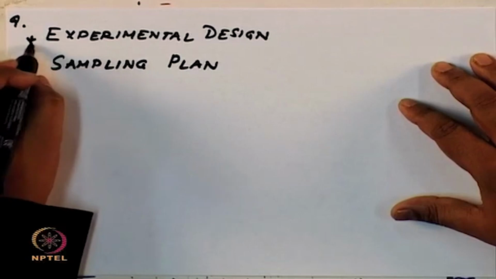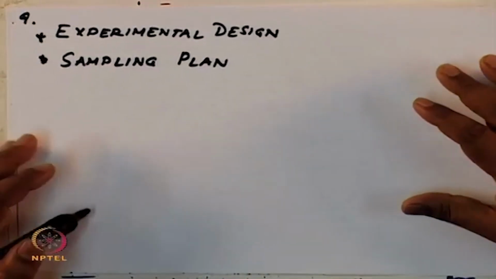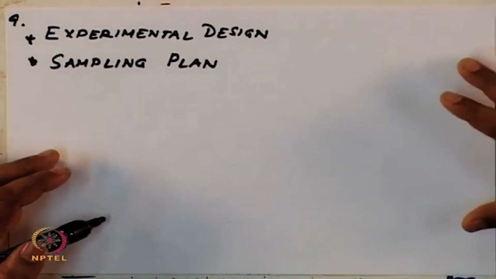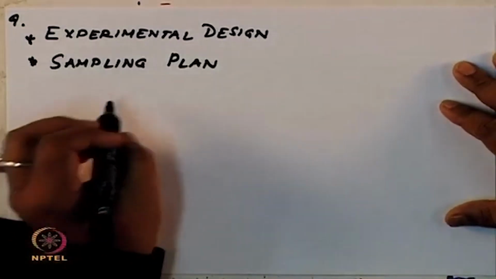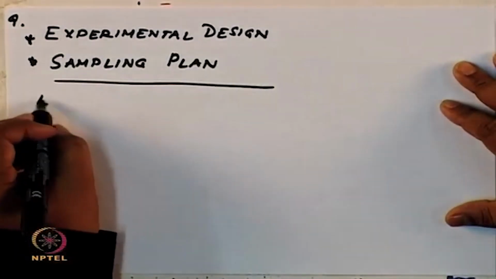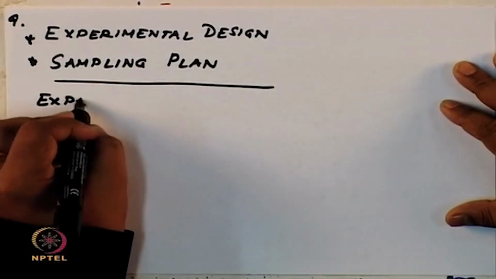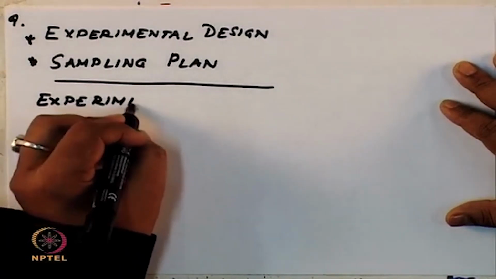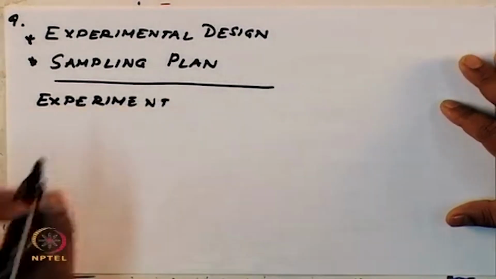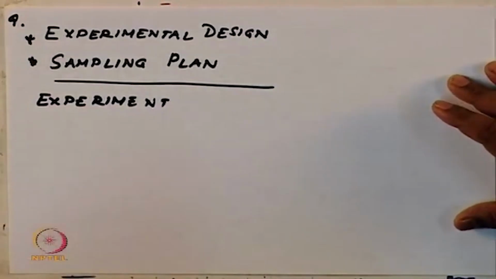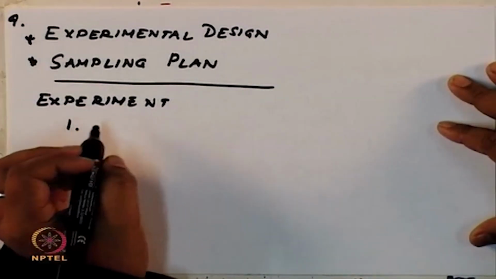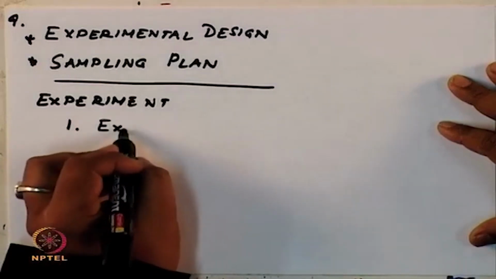So, this is to account for how you should actually set up the experiment. Okay. And for any experiment, there are various aspects. First is, who are you measuring it on, or what is your experimental unit.